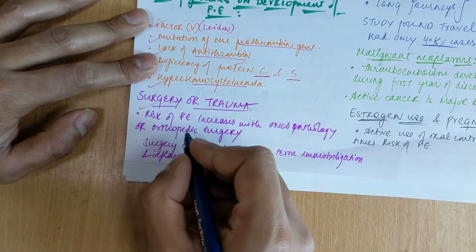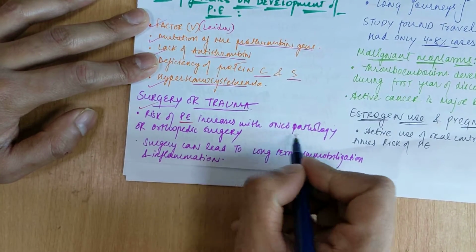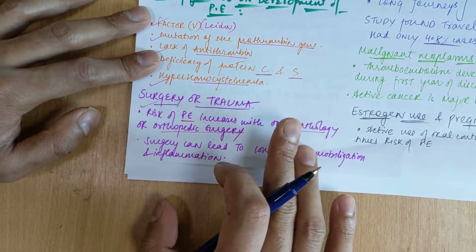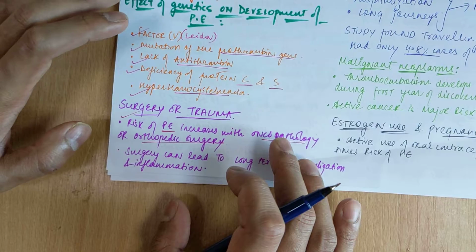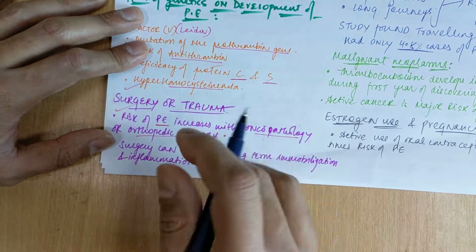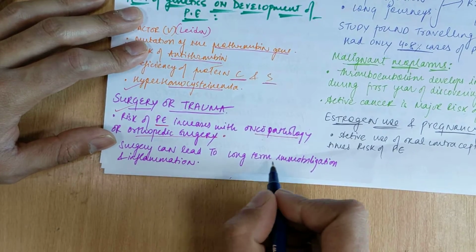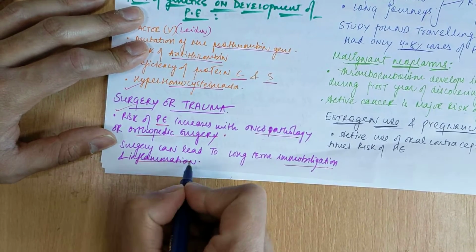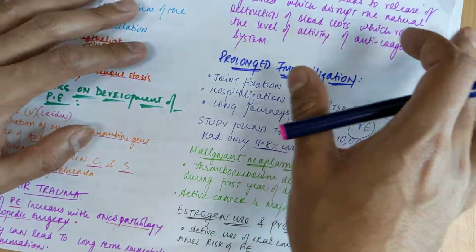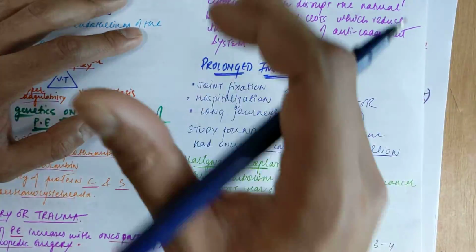And after surgery, as I told you, the risk of pulmonary embolism increases with oncopathologies or orthopedic surgeries. Patients who are undergoing surgeries for cancers or orthopedic surgeries have the chances of developing pulmonary embolism. The surgery can also lead to long-term immobilization and inflammation. So, patients after surgery have long immobilization. This is also a factor which can lead to pulmonary embolism.